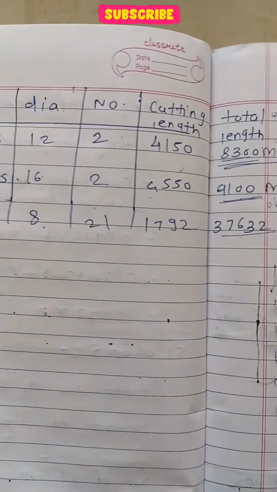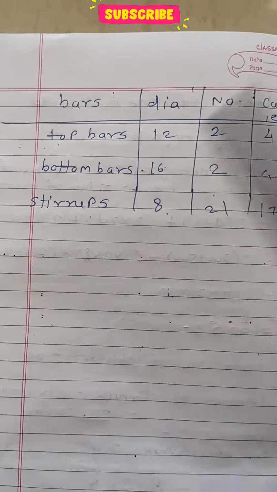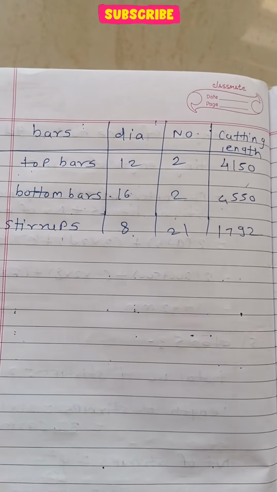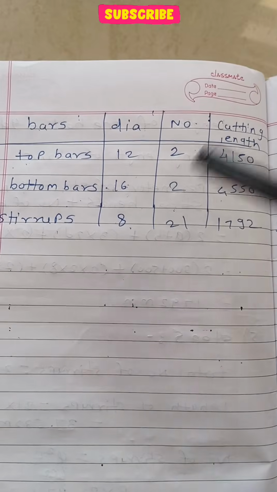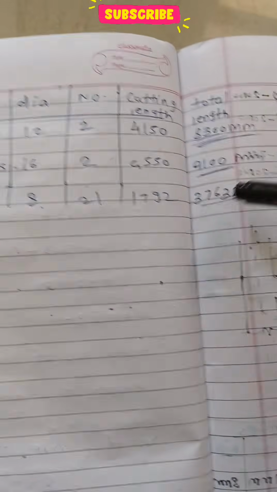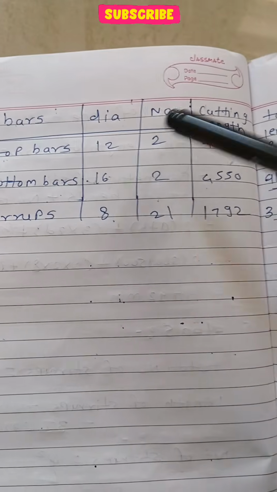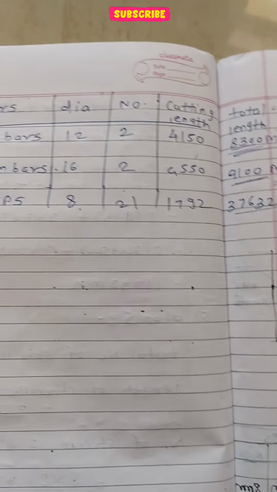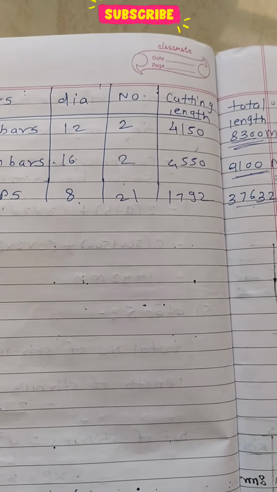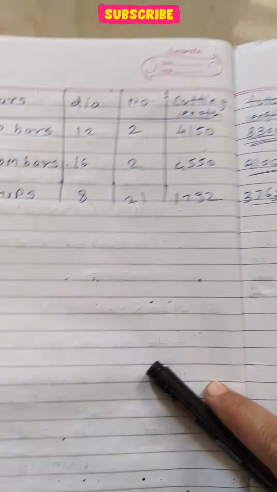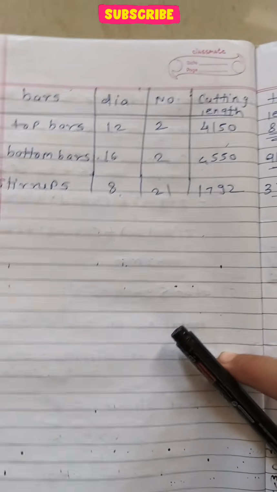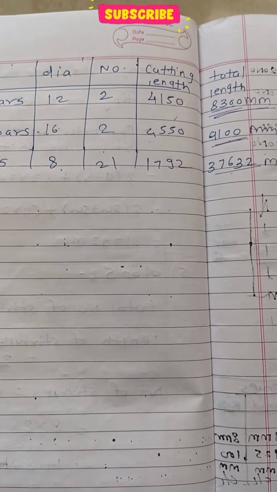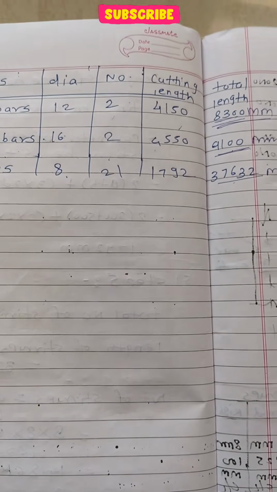You can put all the dimensions or whatever results you get in one table. This table will represent everything, that is bars, diameter, numbers, cutting length and total length. Whatever result you got from that calculation, you just have to put it in that format. So this is the very simple calculation we have learned. In my coming video I am also going to discuss the bar bending schedule for a continuous beam.